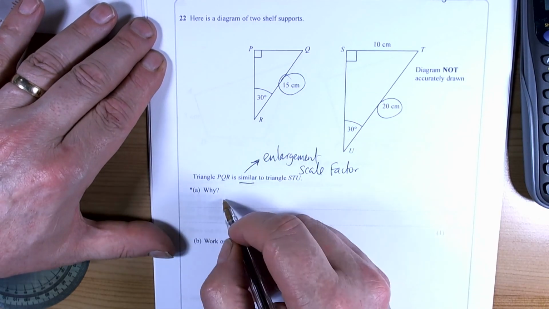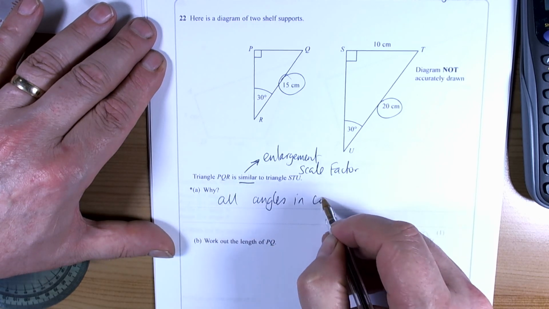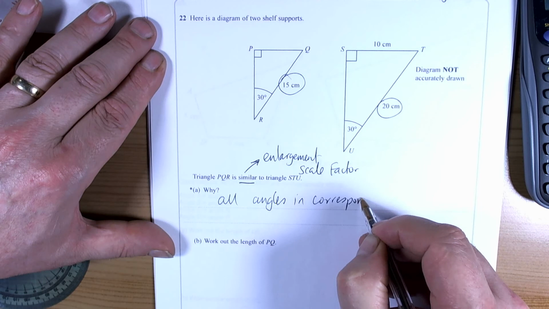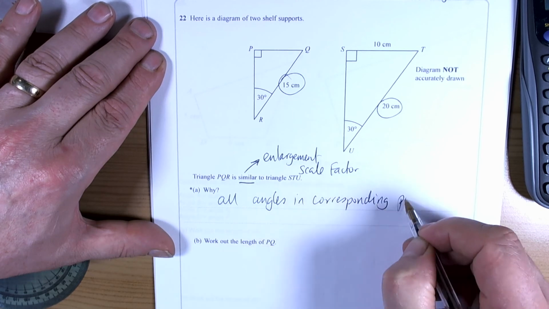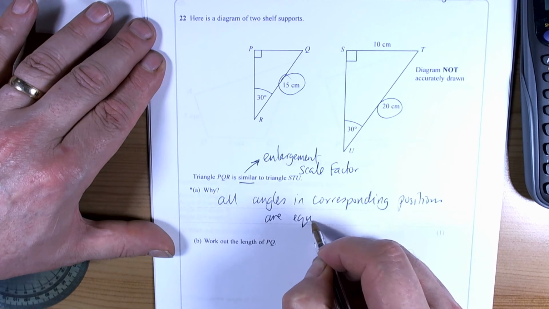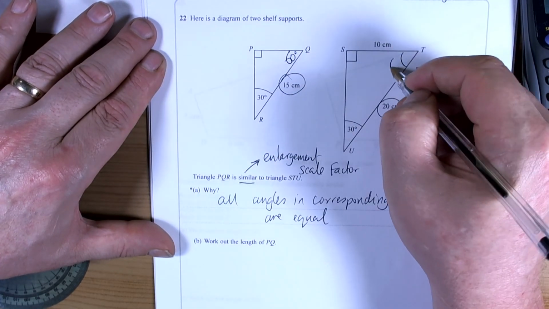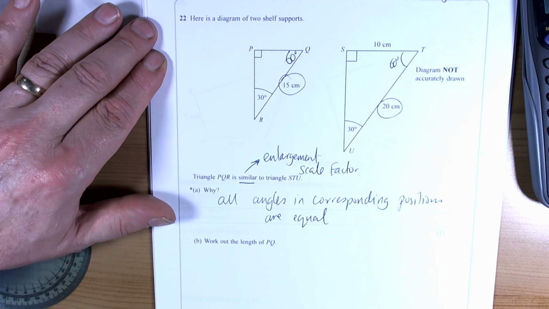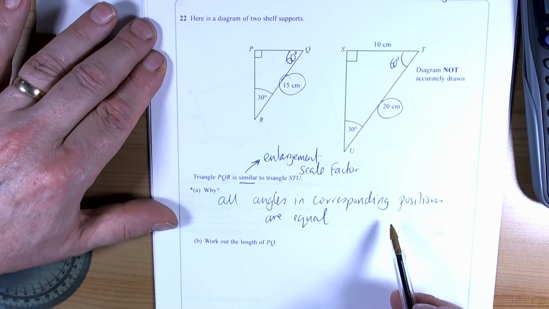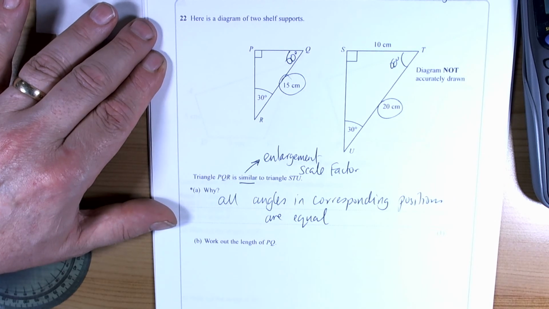So why are they similar? Well, all angles in corresponding positions are equal. That's 60 degrees and that's 60 degrees, because angles in a triangle add up to 180. So that's how that question would be expected to be answered, and you had to show that's 60 and 60 as well.